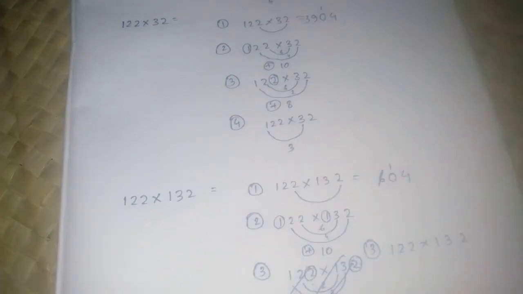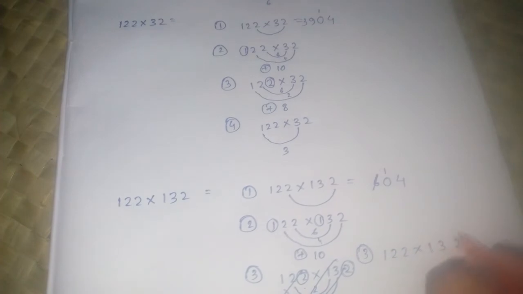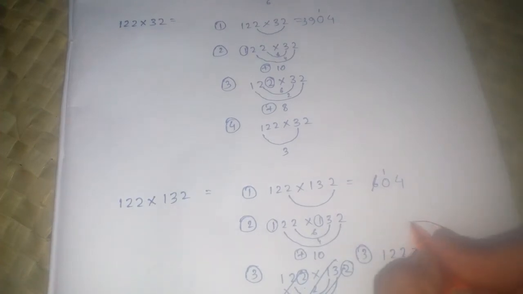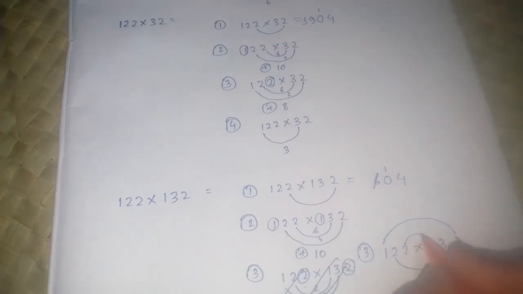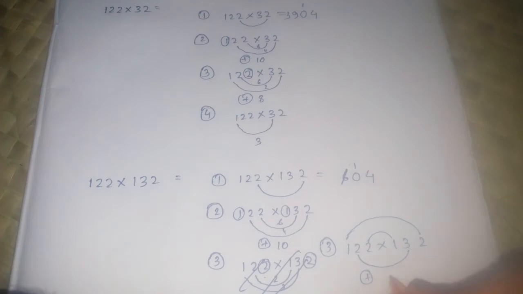Right? Now what we are doing, we multiply the last to the first, and the first to the last, and this middle two will be multiplied, and then the three of them will be added up. I am extremely sorry, I forgot this step.